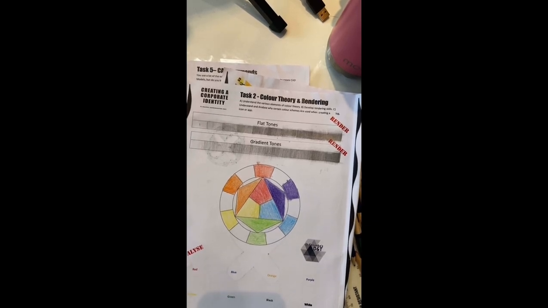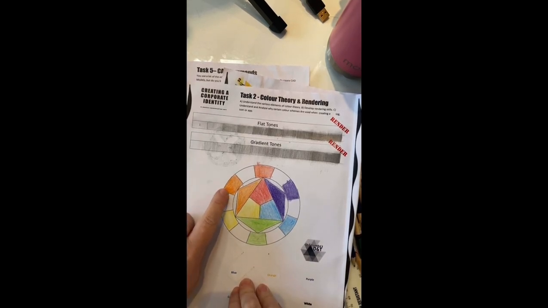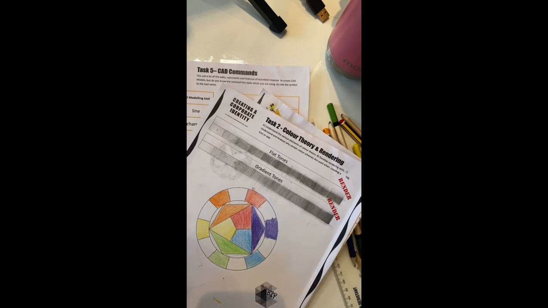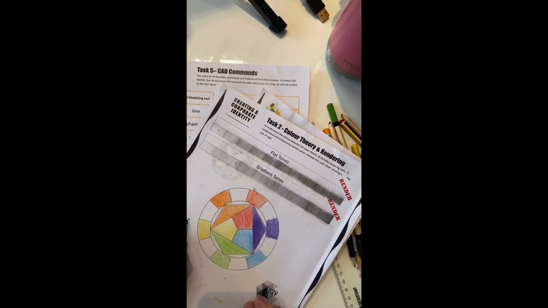So I've done the primary and secondary colours, and what I want to do now is the tertiary colours. A tertiary colour is a mixture of the primary and the secondary colour together. So these would be, if that's yellow and that's orange, that would be yellow orange. I'm going to ask that you label yours too.